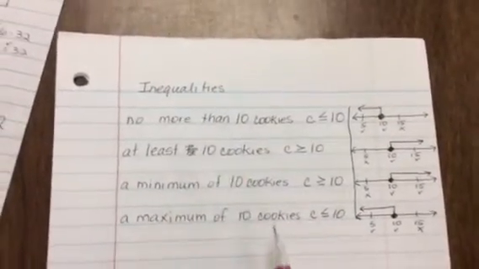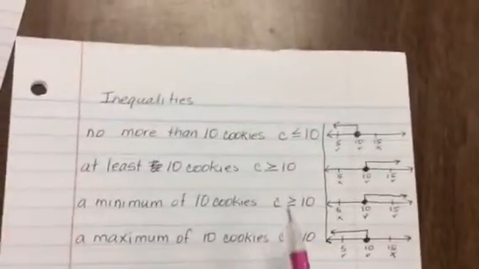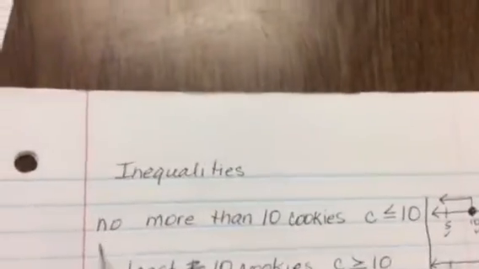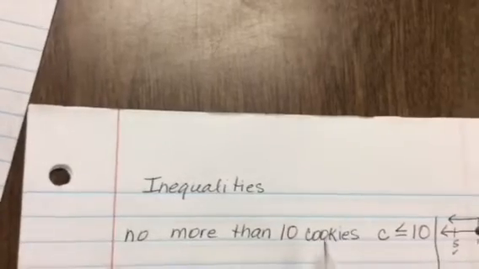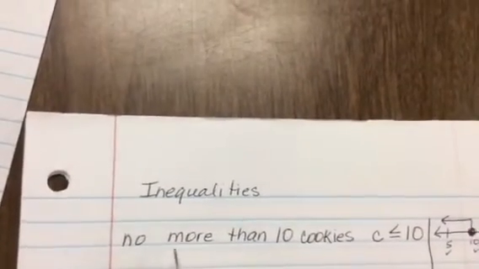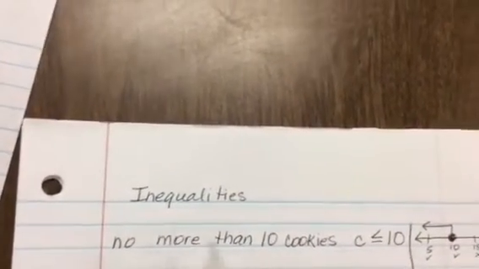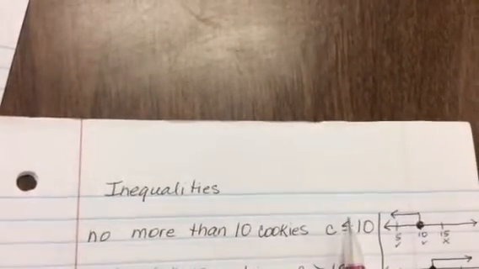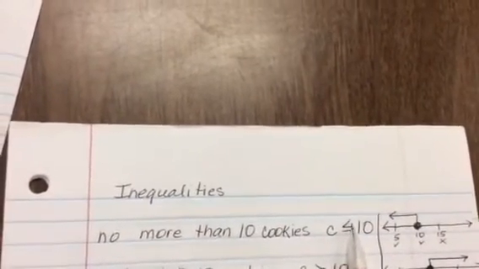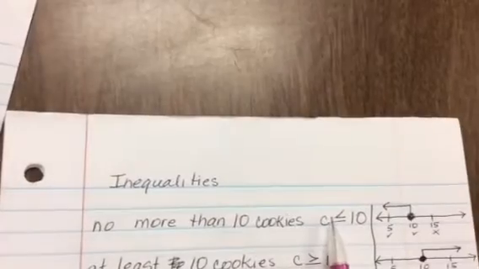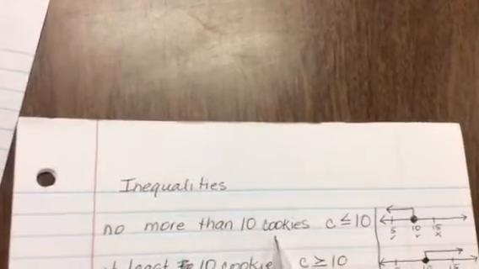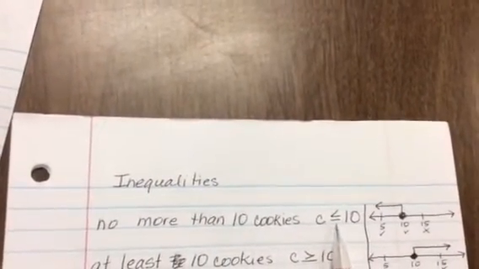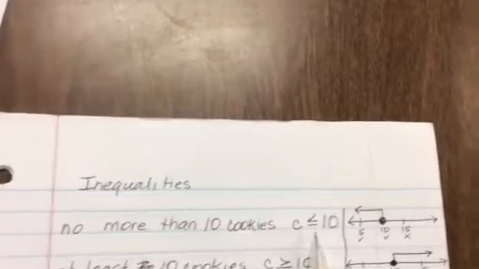So I've got 10 cookies here as my example, and my variable C for cookies. So if I want no more than 10 cookies, if your mom says you cannot have any more than 10 cookies, wouldn't that be the same thing as less than 10? Because you could have 8 or 9, and you could have 10. So you've got to have that equal part. But you cannot have 11.